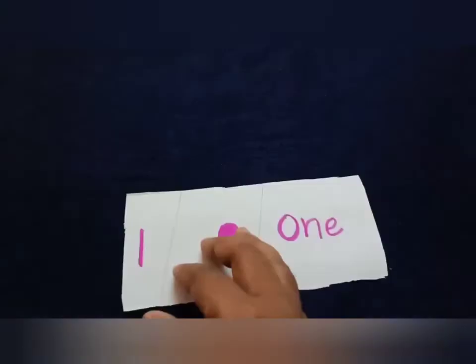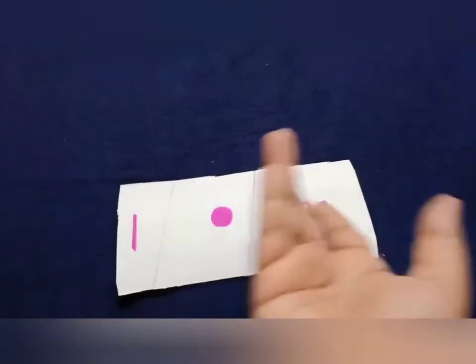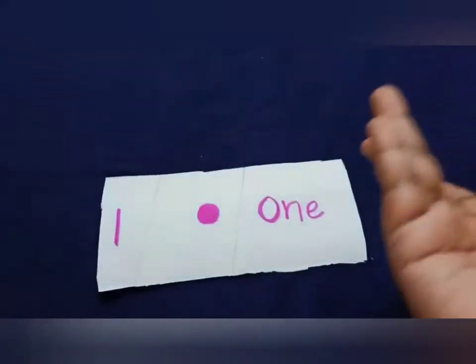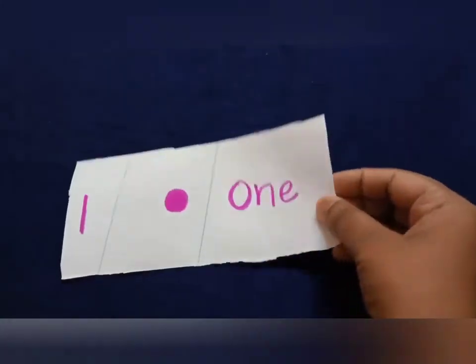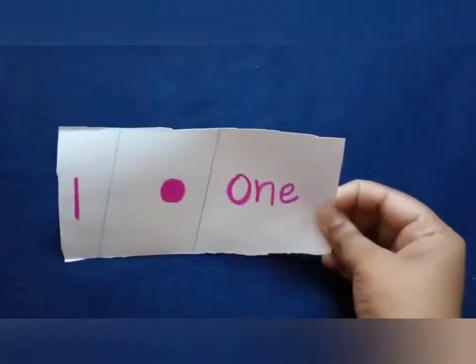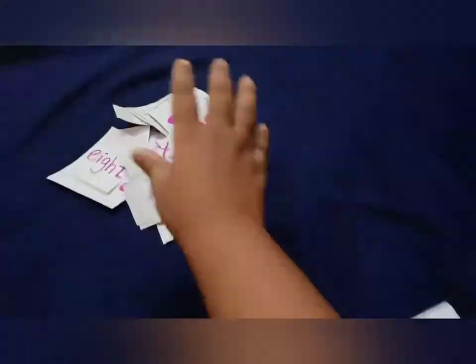Here I have put 2 slanting lines, and I have cut the paper. You can make it in whatever shape you want. So this is what I have done: in a rectangular paper I have made this activity, then I have cut it and kept it. See, 1 like this I have kept it.